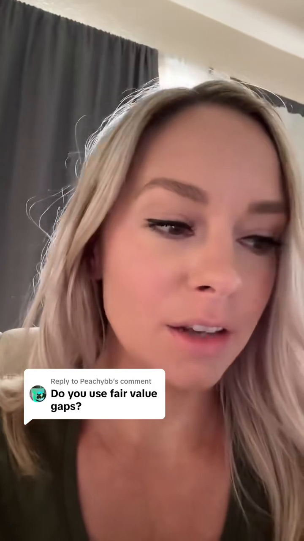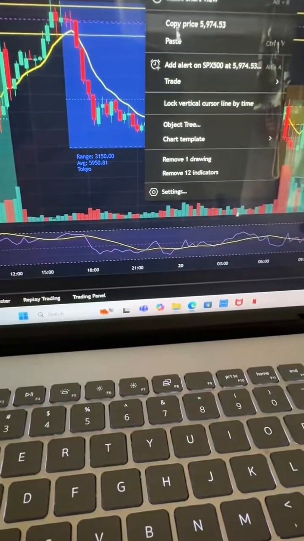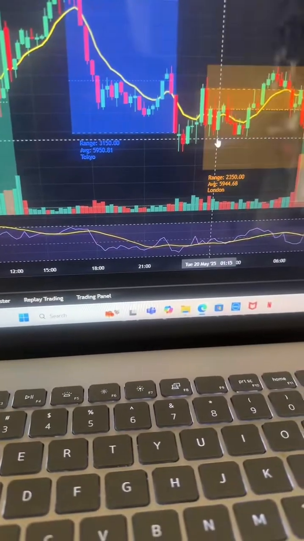So I'm going to show you on the 15-minute chart. Let's get into it. And like I said, I just turned my light off so I look a little different. But like I said, you can mark up your zones either on the 5-minute or the 15-minute. So let me show you the 15-minute chart. Okay, let me remove these drawings.